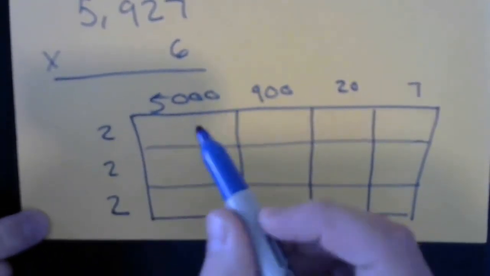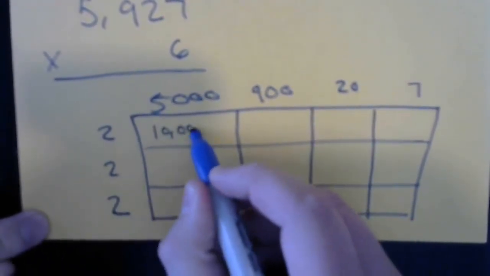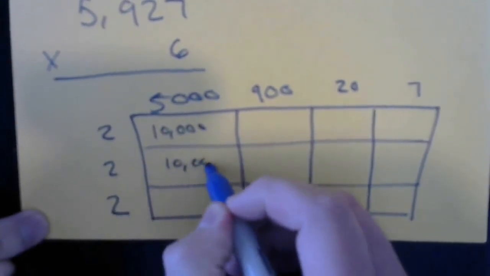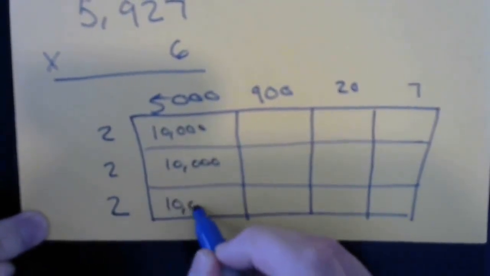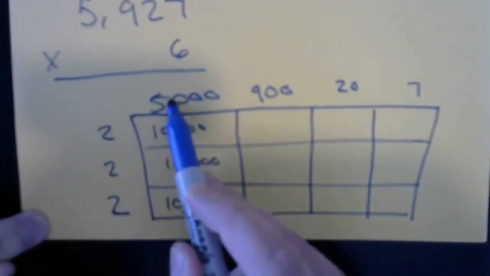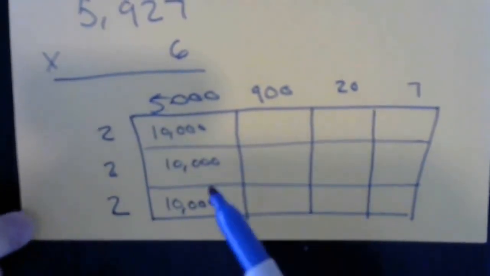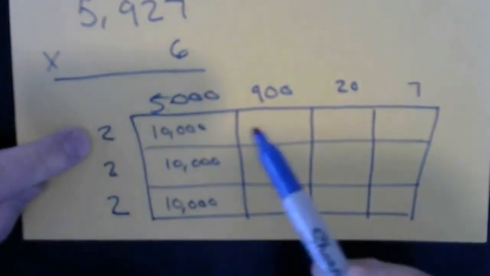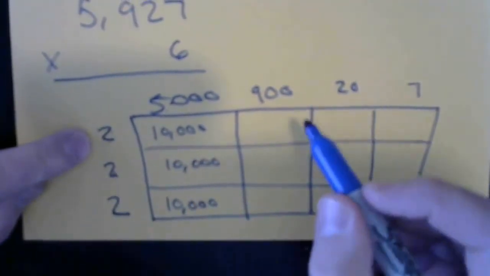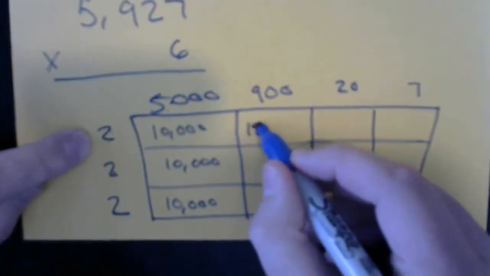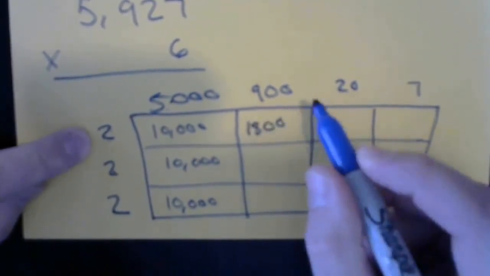So I can do 2 times 5,000 is 10,000, and I can fill the 10,000 in each of those boxes. Then this next one over, I can do 2 times 900. Well, 2 times 9 is 18, and then I put in my 2 zeros.